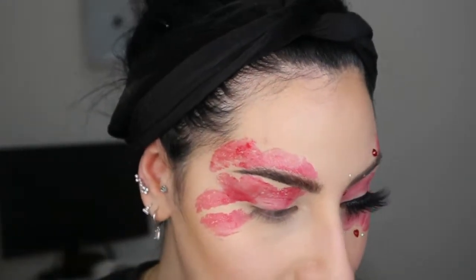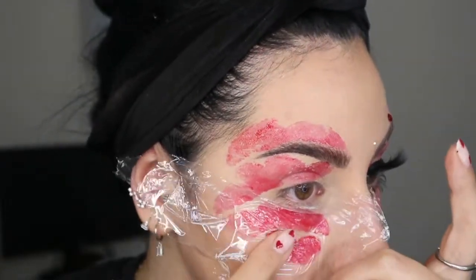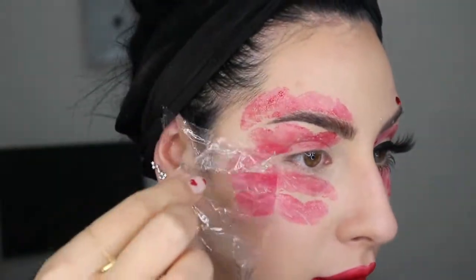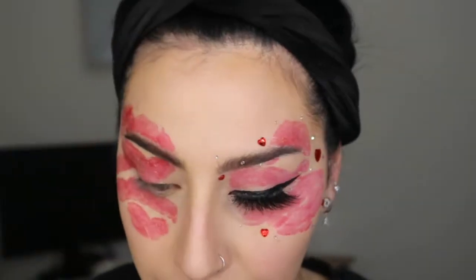I think I'm gonna do something here. I'm just gonna place it here. I'm gonna peel it out. That is actually super cute. I'm gonna stop right there, and we're gonna go ahead and powder all of that in.